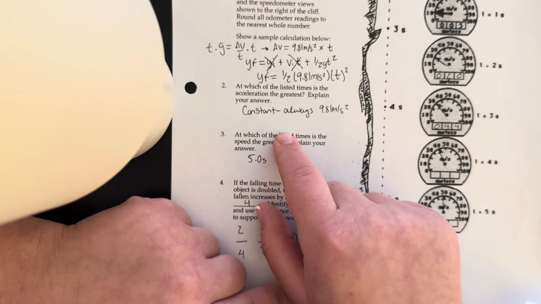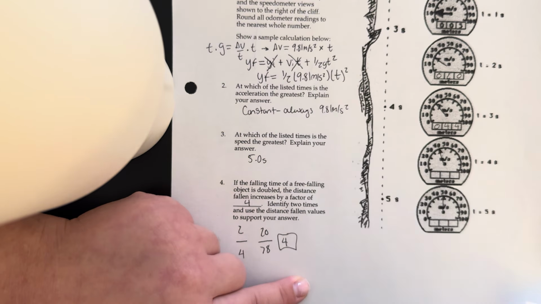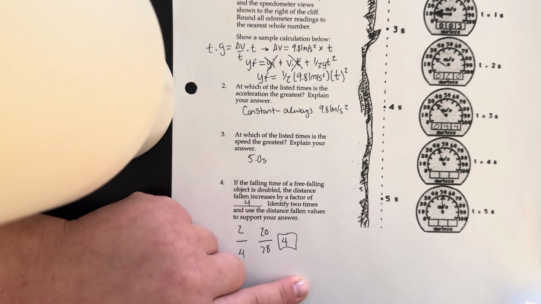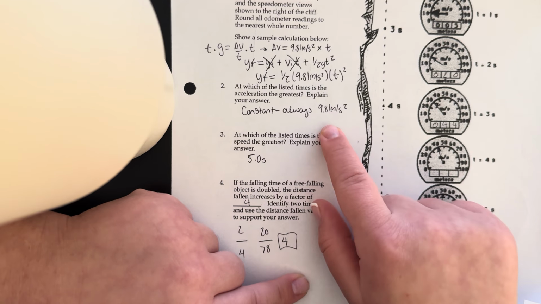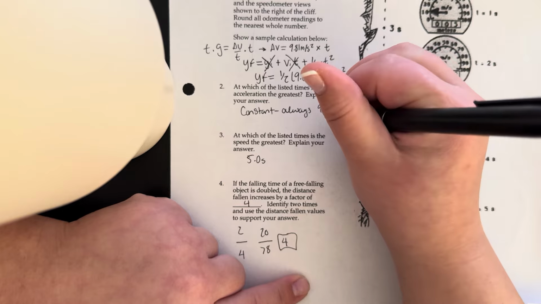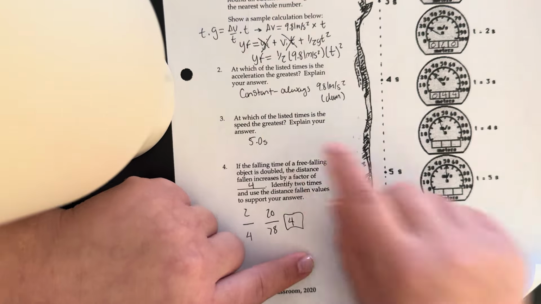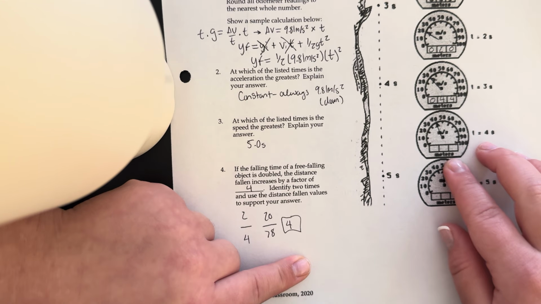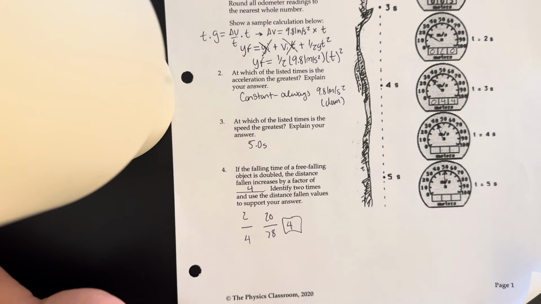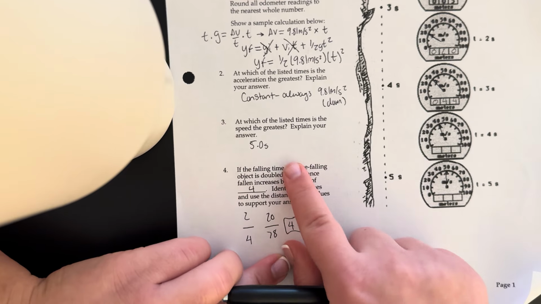Now, question 2 asked, where's acceleration the greatest? It's kind of a trick question because as long as we're ignoring air resistance, our acceleration is the same throughout the entire fall of this rock. It's always 9.81 meters per second squared in the downward direction. At which of these times is our speed the greatest? Speed's not always constant. We can see that because the speedometer is always increasing by 10 meters per second. If it's always increasing by 10 meters per second, that means our max time is our max speed, 5 seconds.